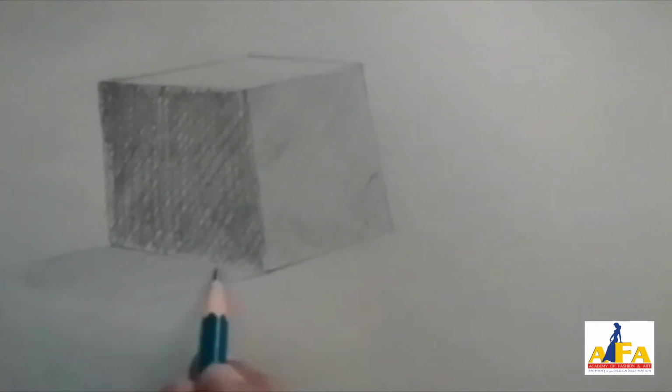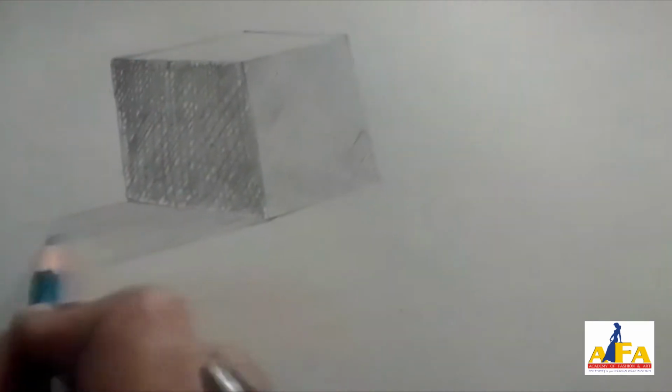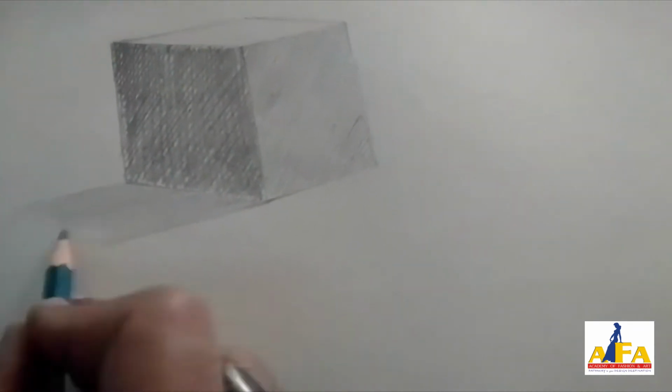If light is falling from the top, you are going to have less cast shadow. If the source of light is placed at 60 degrees or more than 45 degrees, then you are going to have an elongated shadow. I am talking about the cast shadow. This is known as cast shadow.